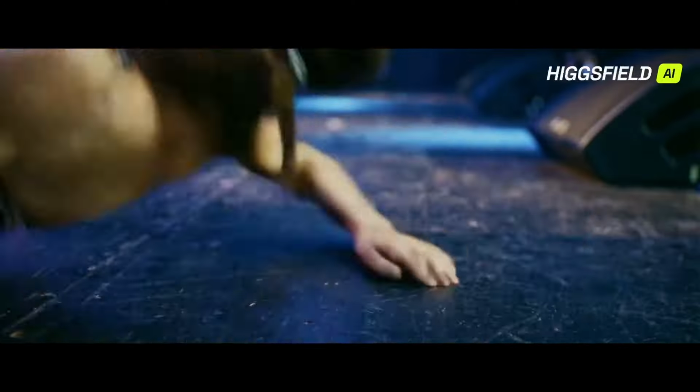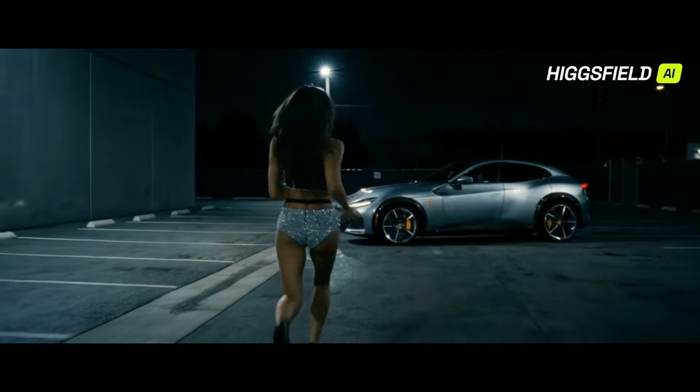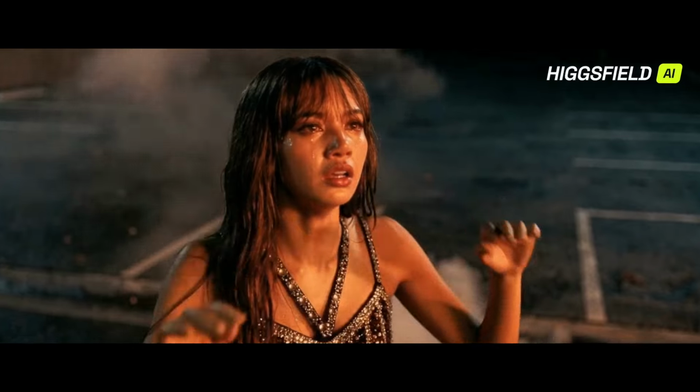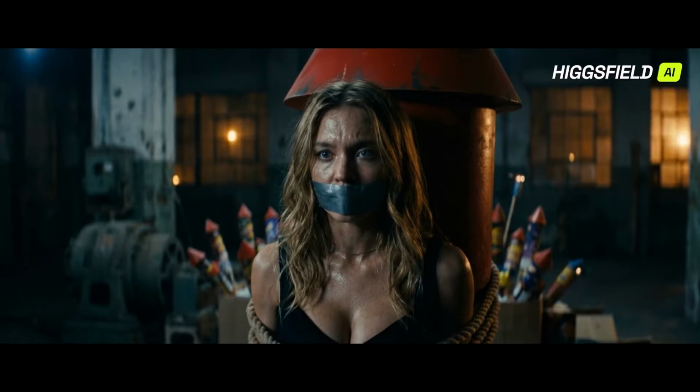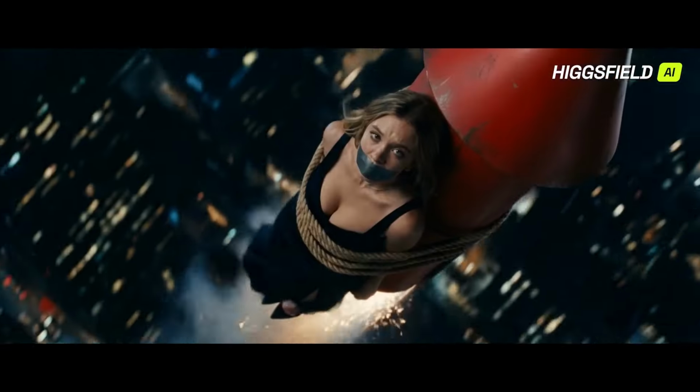Higgsfield AI just dropped Cinema Studio, and it's the single biggest leap in AI video that I've seen this year. And in this video, I'm going to be showing you all of its capabilities and going through a bunch of different examples to really give you the full experience. So let's just get started.